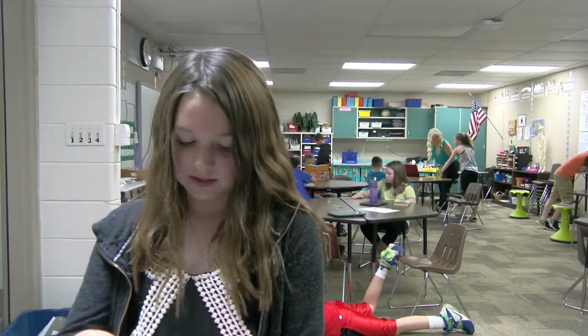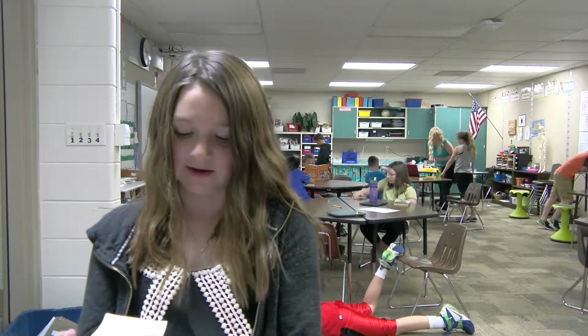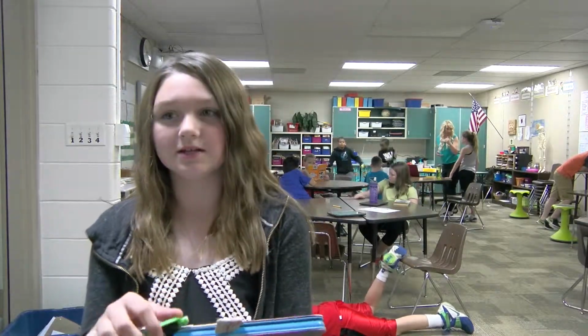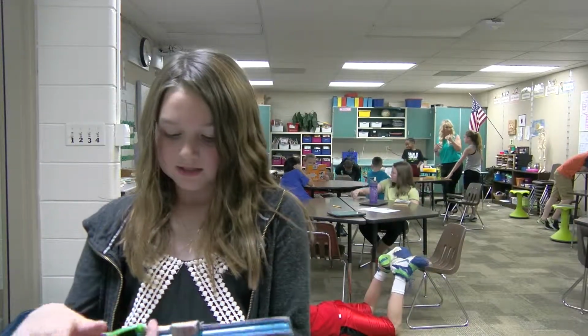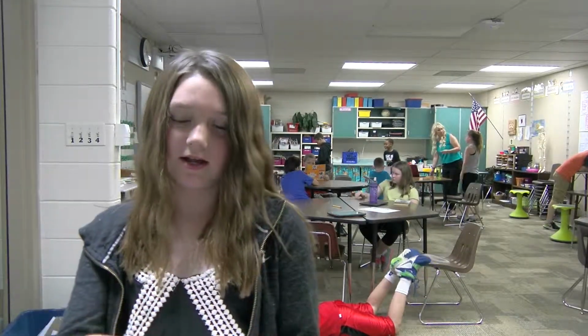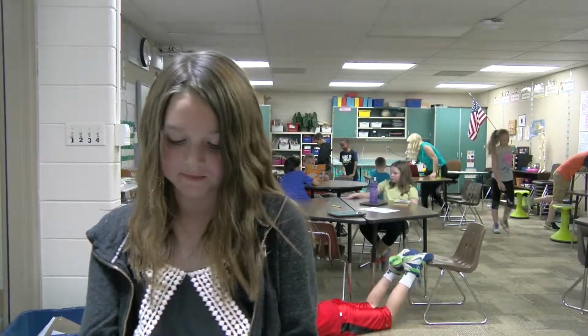And then I have to try to work on my goals so that when I meet with Miss G, I have my goals on, and it helps me set goals because I know what I personally need to work on, and it helps me to become a better reader.